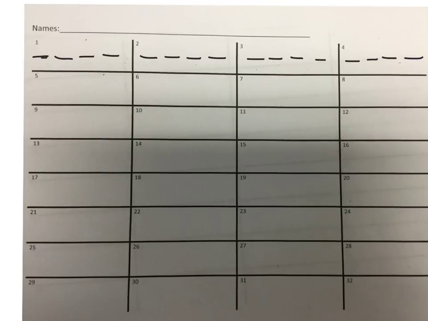Now I'm going to tap the sounds that I see. So we have catch them, catch them, catch them now. So those are the 4 beats.